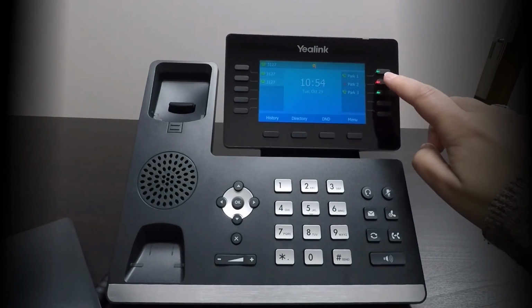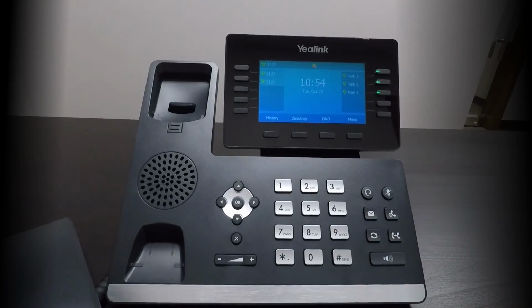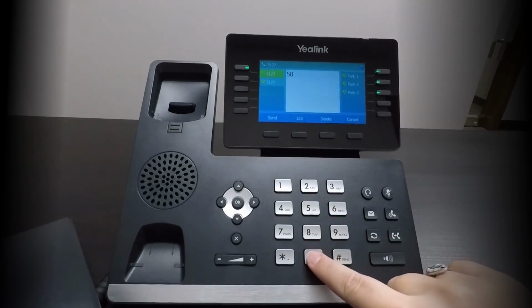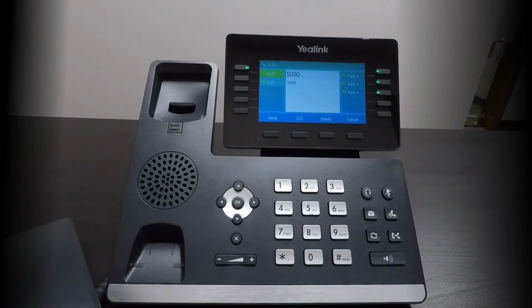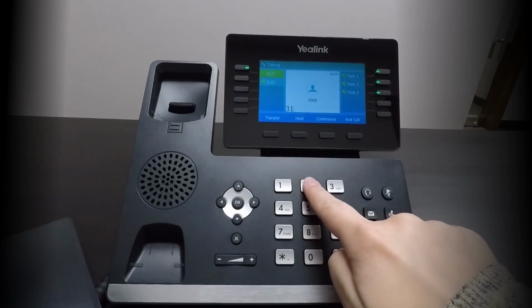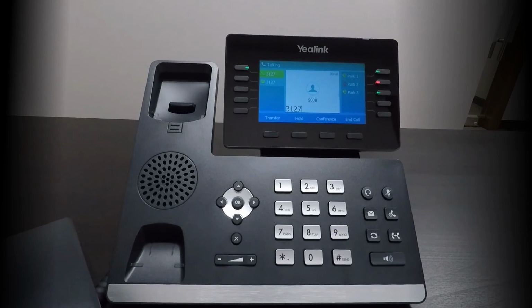Let's come back and talk about voicemail. Access your voicemail by pressing the message key on your telephone or by dialing the voicemail access code 5000 and pressing send. A voice menu system will ask you to enter your account number, which is your 4-digit extension. You will then be asked to enter your password followed by the pound key. If you do not know your password, please email support@telware.com for assistance.